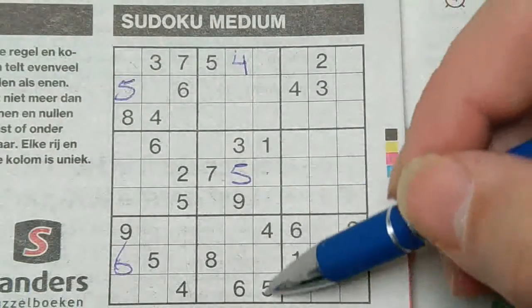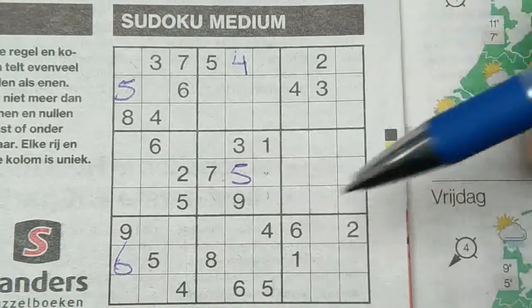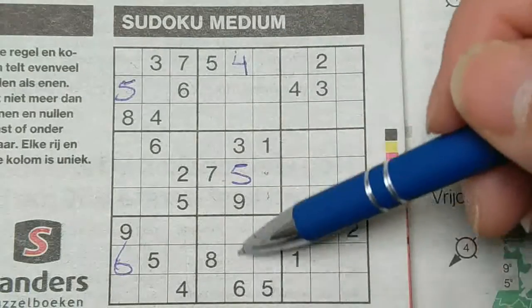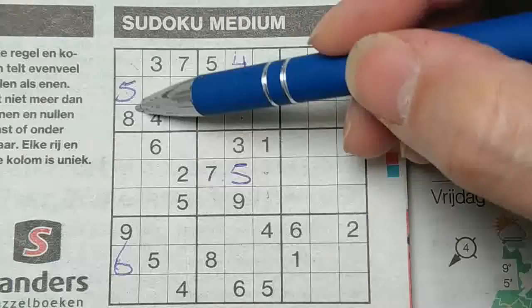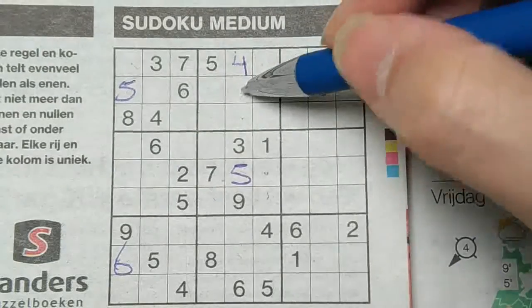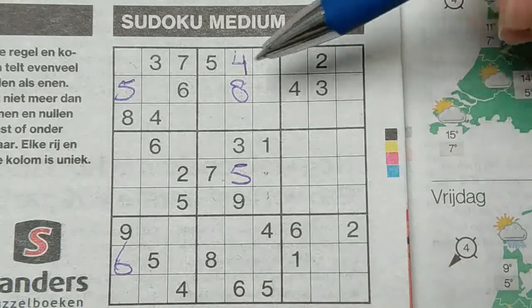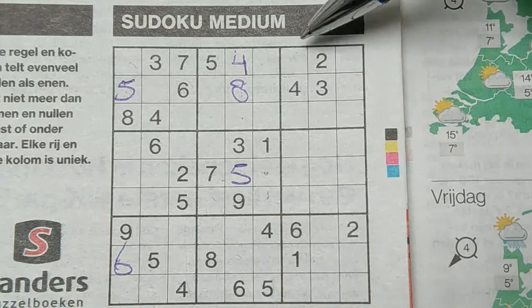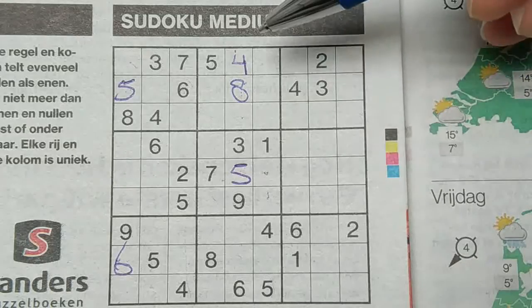So in this column, we have an 8 in one of these two boxes. In that column, we have an 8 over there. So in the middle column, the only two places for an 8 should be here or there. But I see here an 8, no 8 there, 8 should be there. It should be here. Okay.